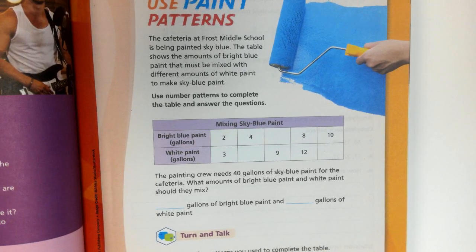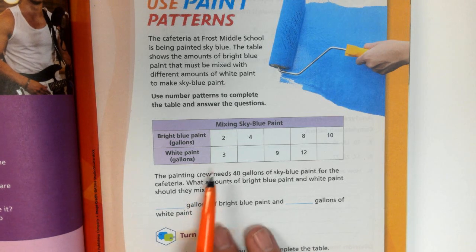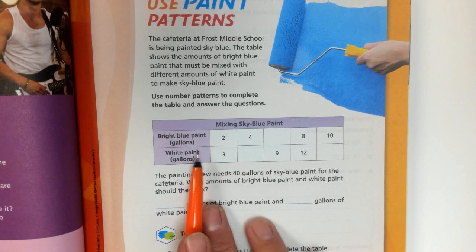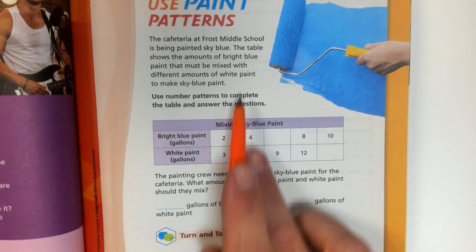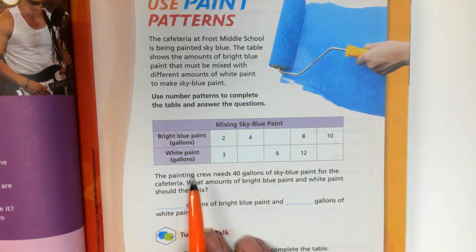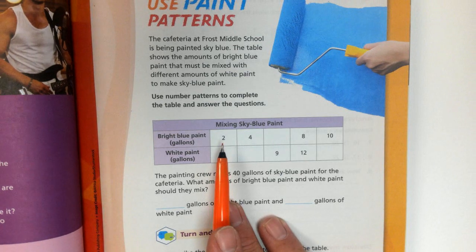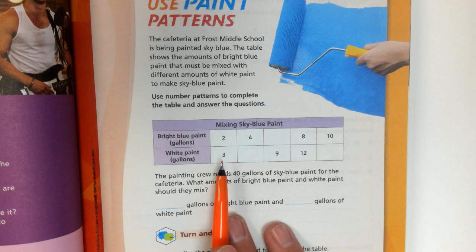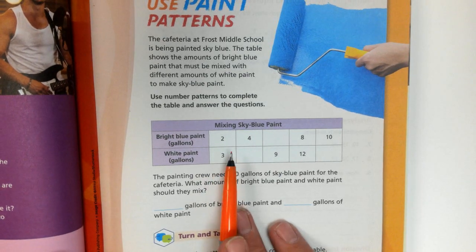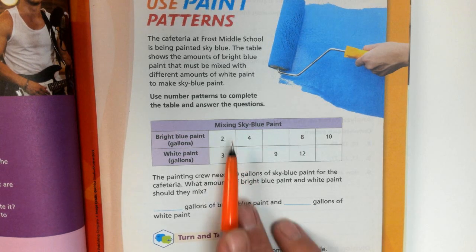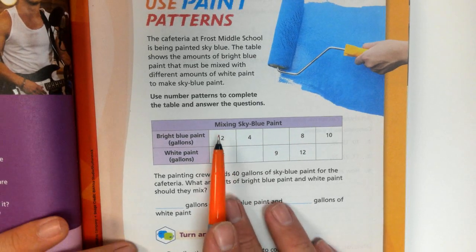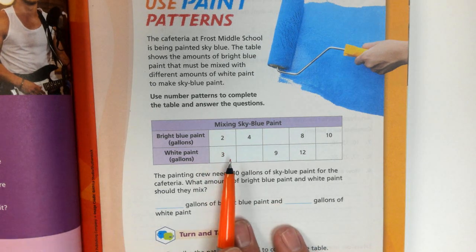So if they were mixing this kind of paint, if you were using 2 gallons of bright blue paint, you would have to use 3 gallons of white paint to get this color that they want up here. Okay, so 2 gallons of bright blue, 3 gallons of white. Now, if you look at the table, if we had to try to guess what this next number is based on what this ratio is here, 2 to 3 is the ratio. We call that a ratio.